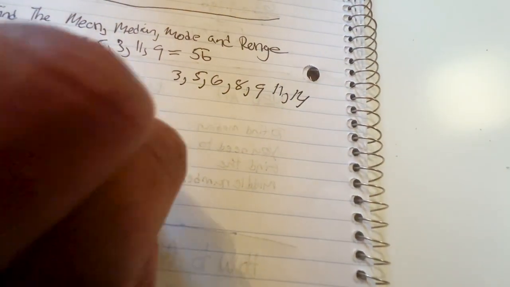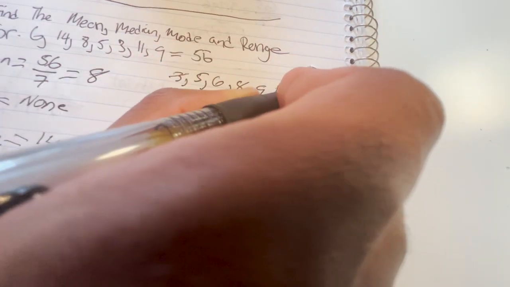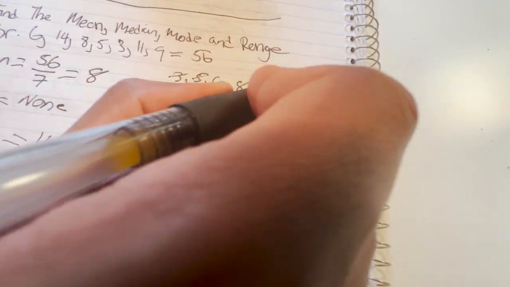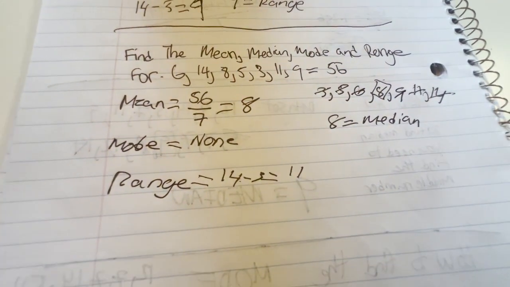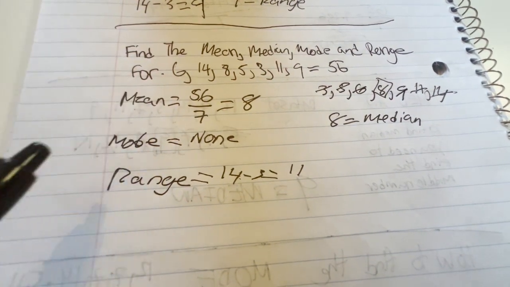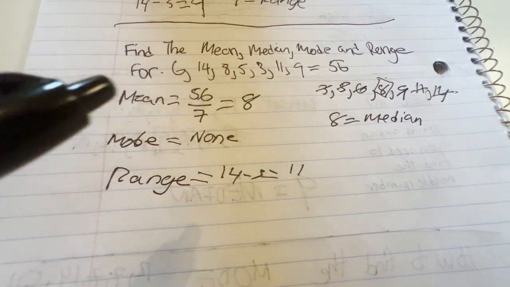Then we're going to easily just eliminate smallest, biggest, all the way down, and that leaves us with 8. 8 is the median, and that is another example of how you find mean, mode, range, and median in the data set.